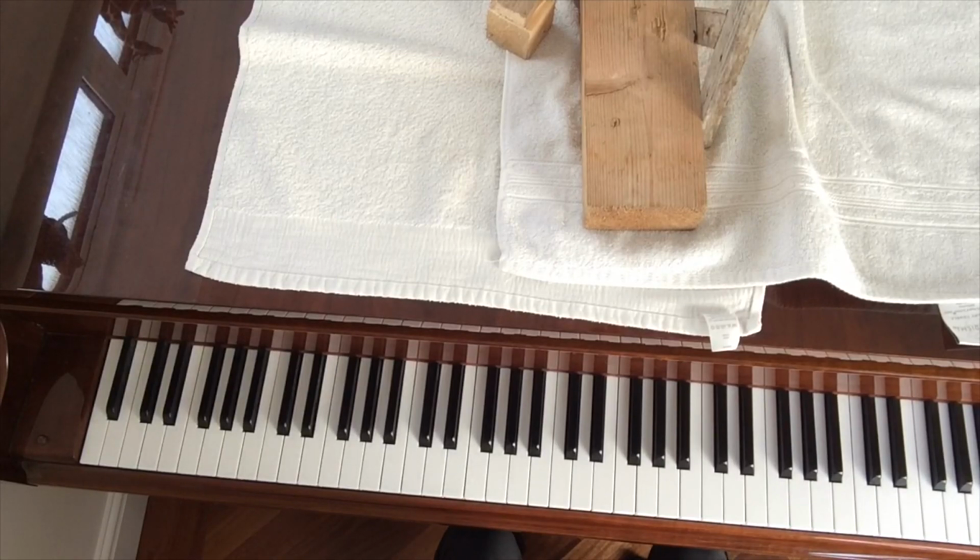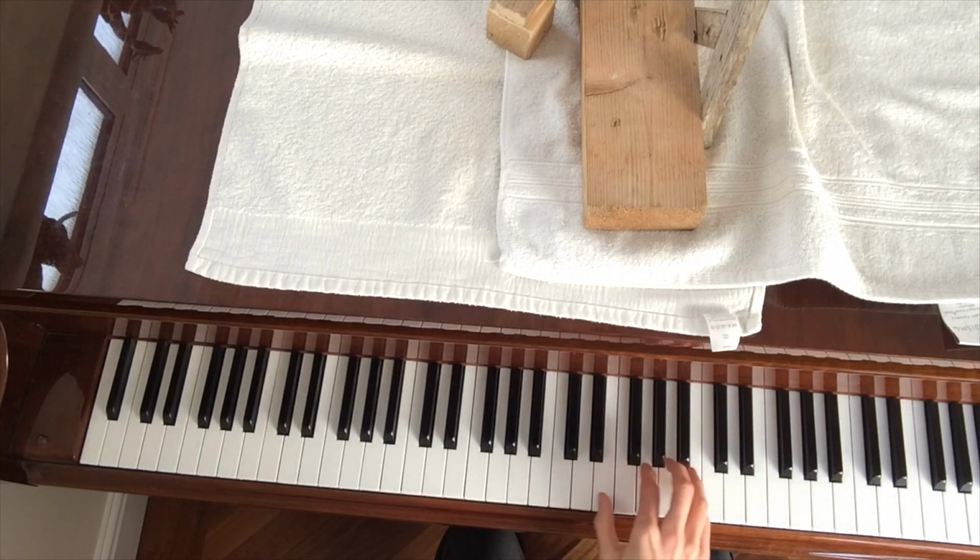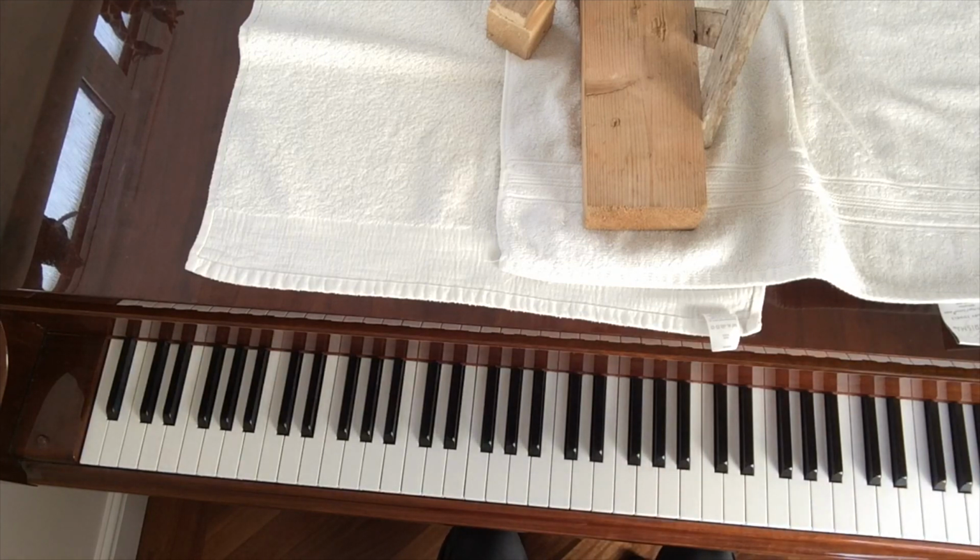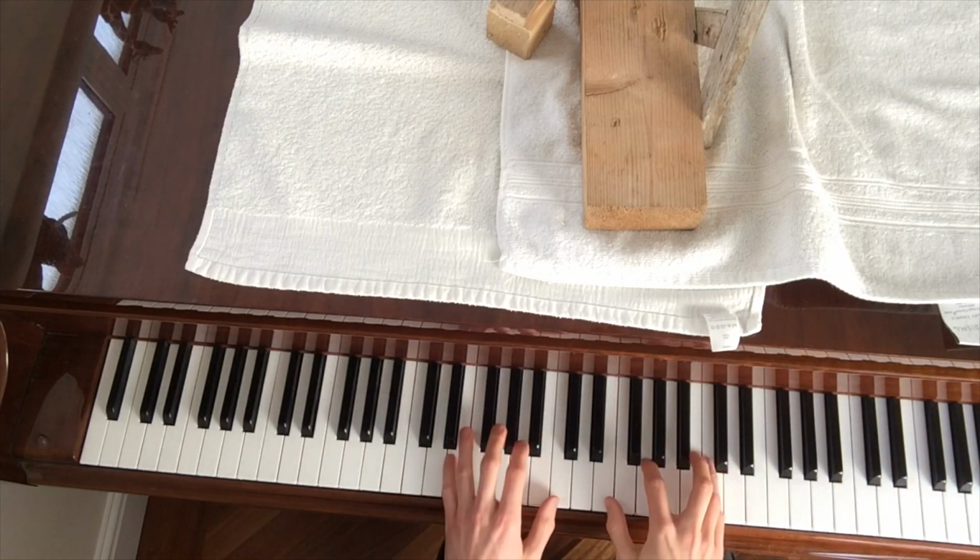On day 2 we are going from chord 1, so C major, to chord 3, E minor, and back again.